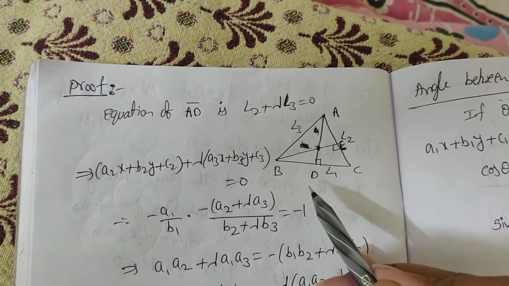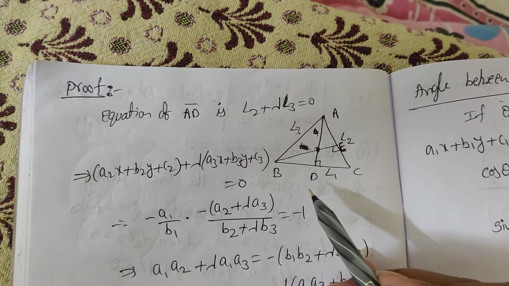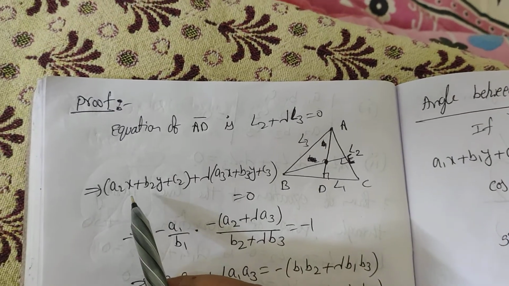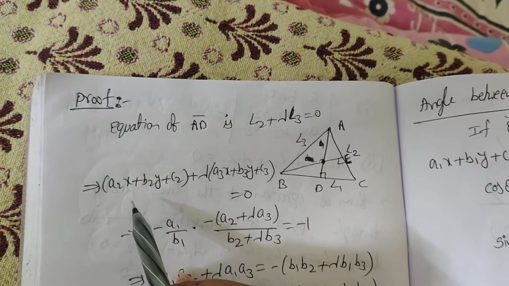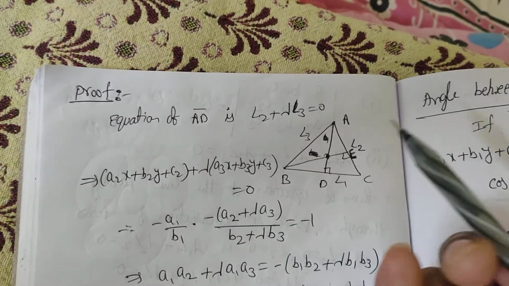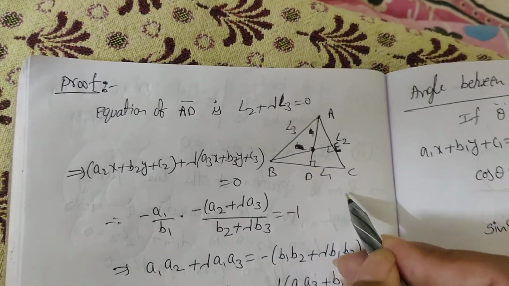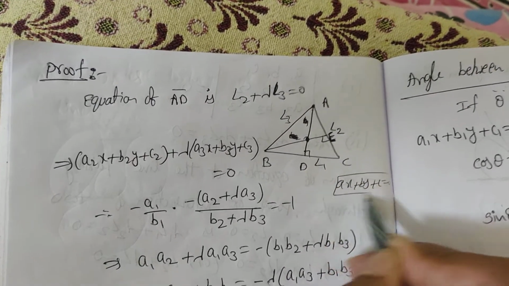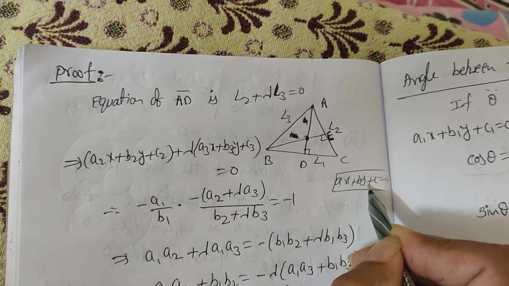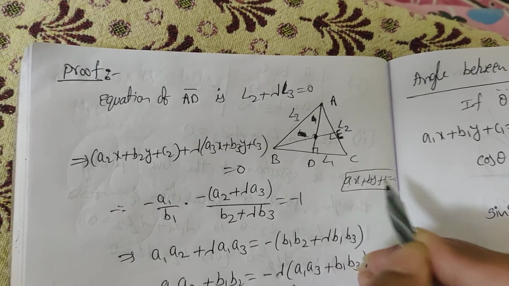Slope of AD is nothing but, what is here? Slope of AD is nothing but minus coefficient of x by coefficient of y. We know about the slope of line equation. The slope of the line equation ax plus by plus c is equal to 0 is what here? Minus a by b. Minus a by b means minus coefficient of x by coefficient of y.